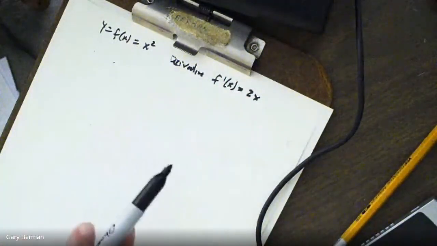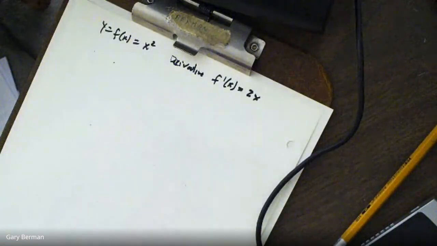An important observation here is that the derivative is also a function. It's a brand new function that we manufactured from x squared. And that's always true. The derivative will be a new function. And the book calls this next section the derivative as a function.